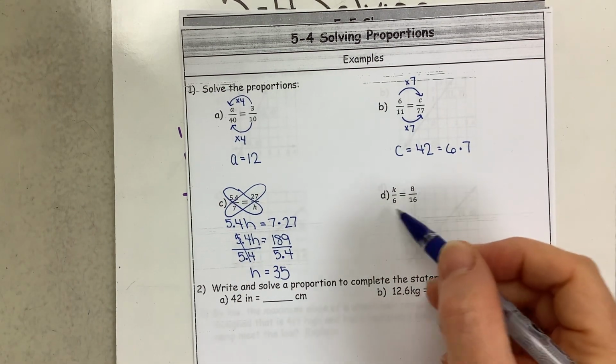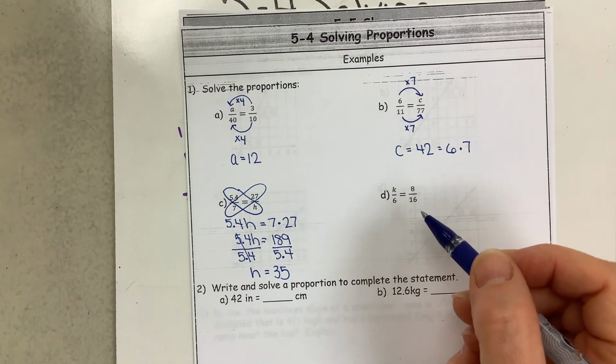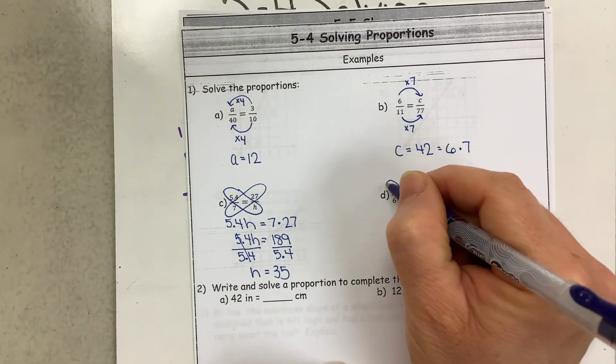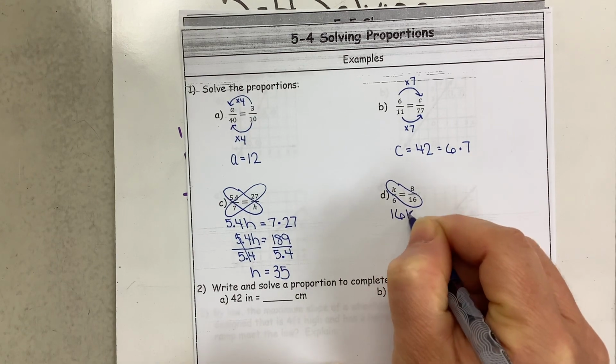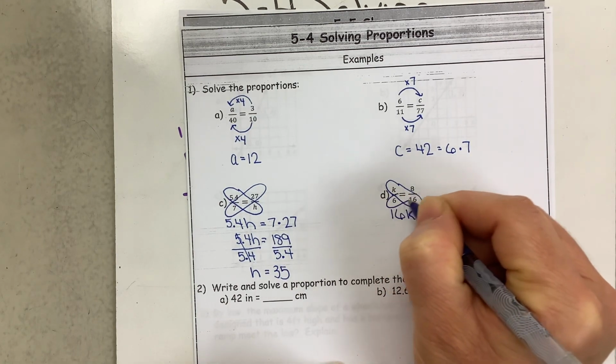All right, this is also one because I can't really multiply this to get that. So I'm going to take K times the 16, or 16K, and 6 times 8.